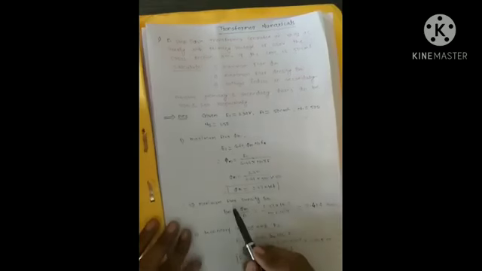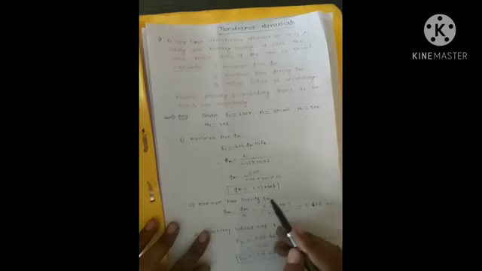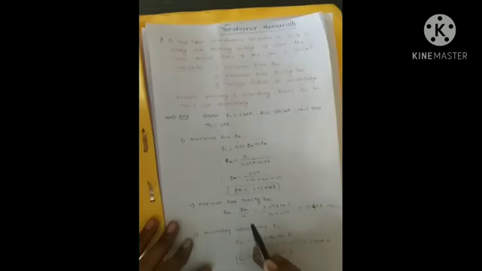Next, maximum flux density Bm, that is B equals to phi upon A. Rearranging the formula, Bm equals to phi m upon A. So by putting all the values, we will get Bm equals to 0.414 Tesla.